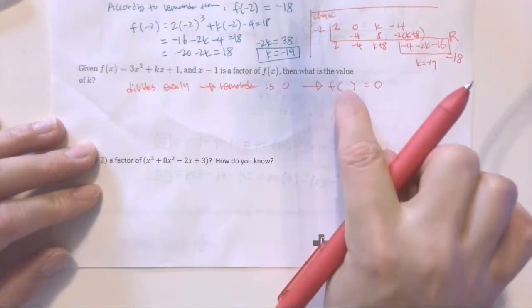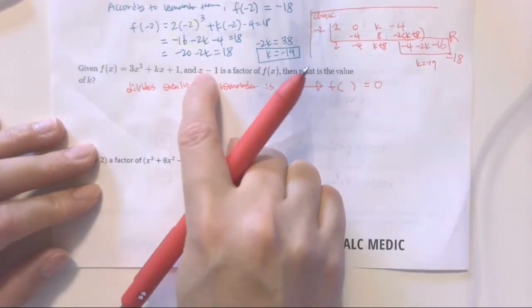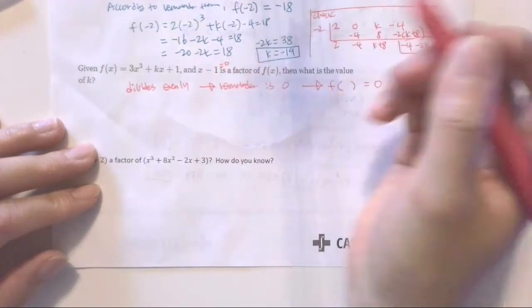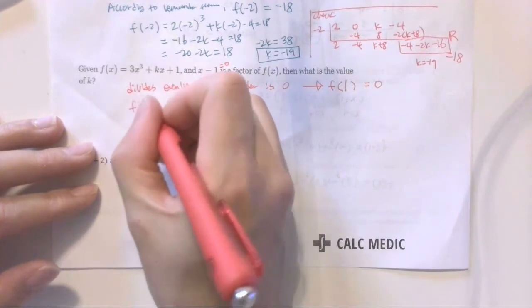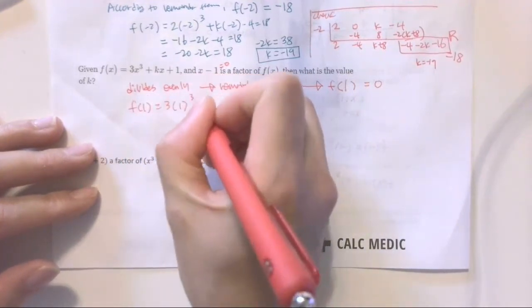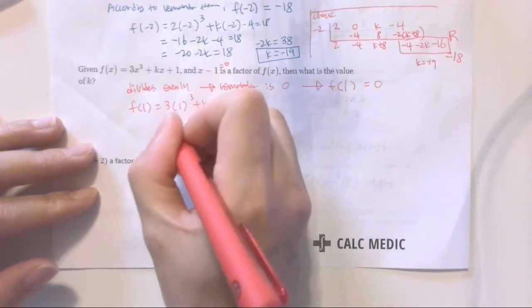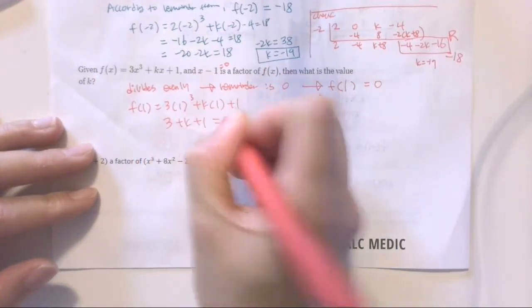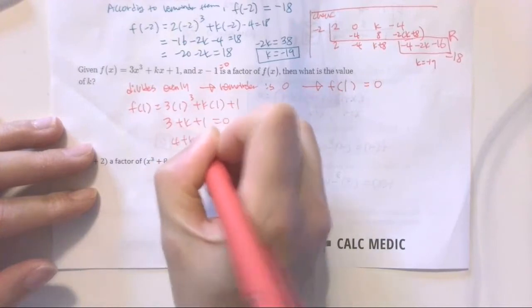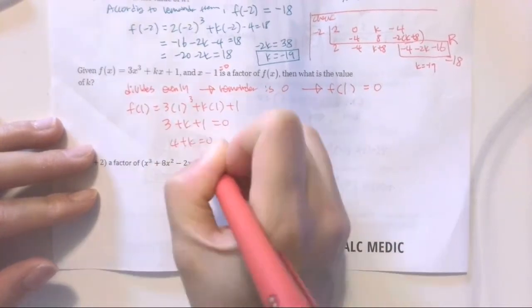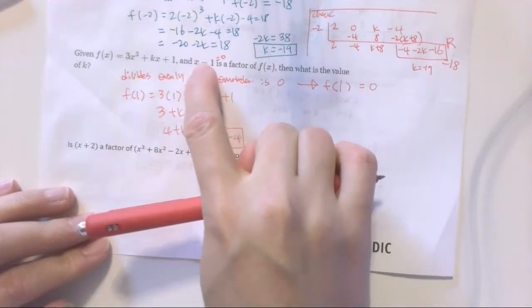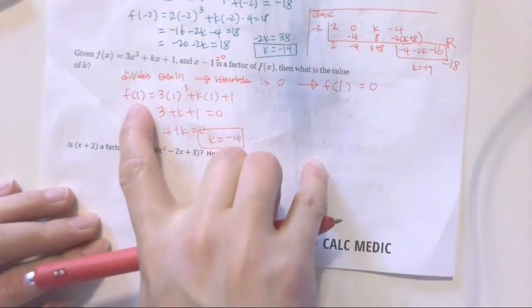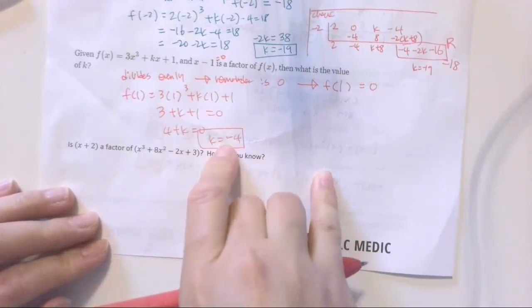And what will go over here? Well, we are making x minus 1 a factor. So if we were to set it equal to 0, f of 1 will be equal to 0. So f of 1, just plug it in. 1 plus 1, 3 plus k plus 1 equal to 0. 4 plus k is equal to 0. K is equal to negative 4. So that's how you do it. Since x minus 1 is a factor, set that equal to 0, so f of 1 should be equal to 0 according to the factor theorem. So that's what I did.